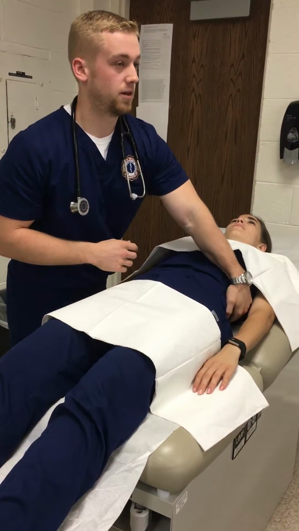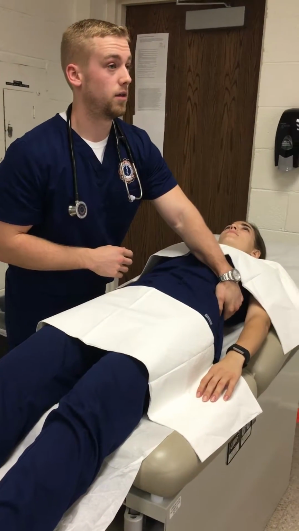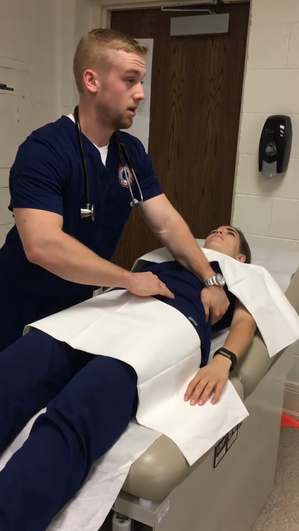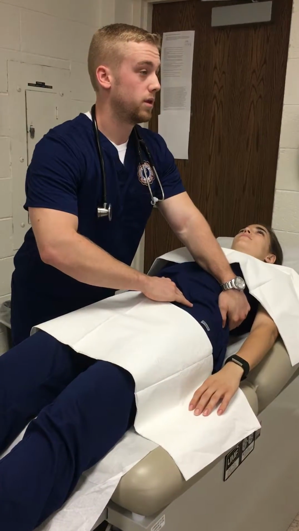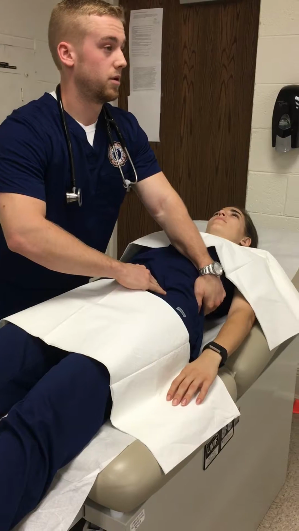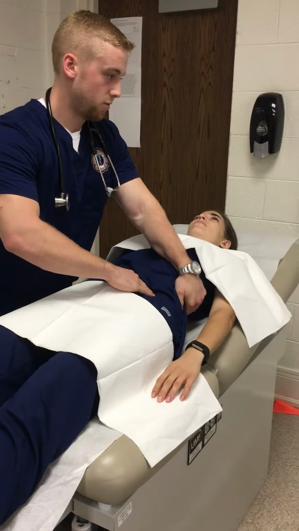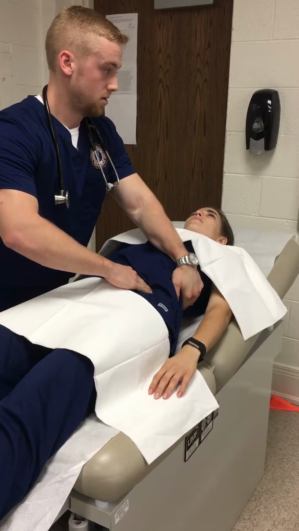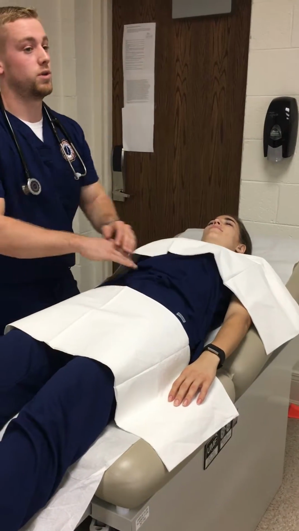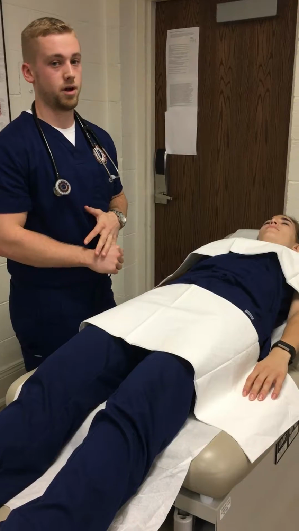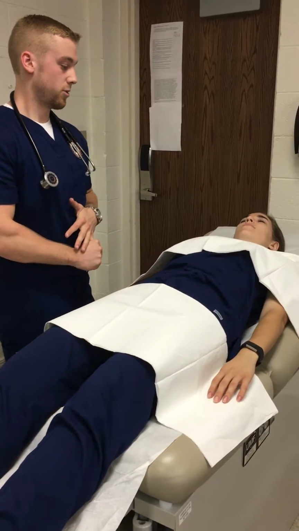So I'm going to place my left hand around the patient and support the left rib cage. I'm going to put my hand below the left costal margin, and I'm going to press up or anteriorly with my left hand and down with my right hand. Go ahead and take in a deep breath for me. And exhale. Okay, good. So when we do that, we're just trying to feel for the inferior edge or the tip of the spleen. So now we're going to move on to the kidneys.